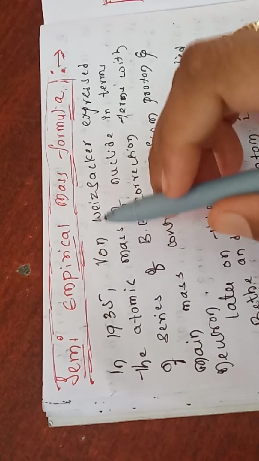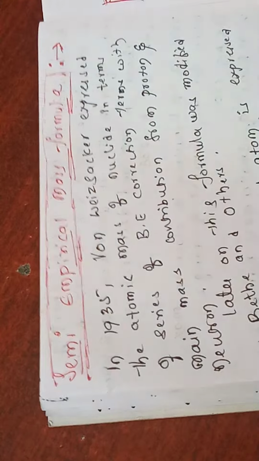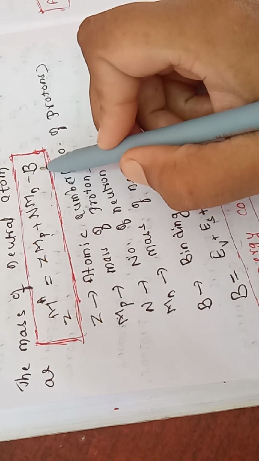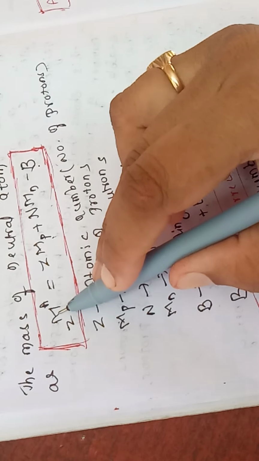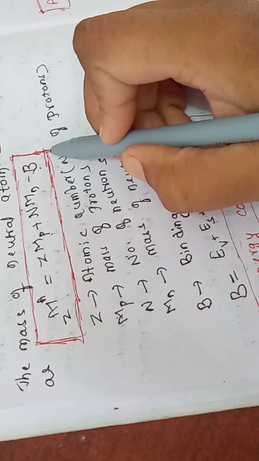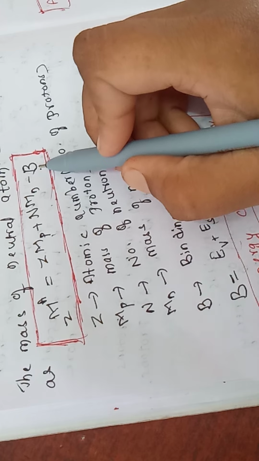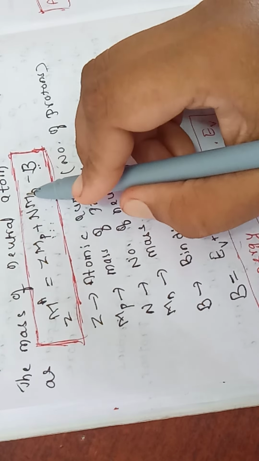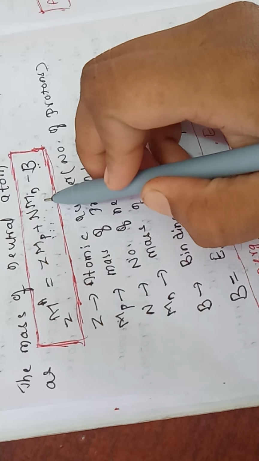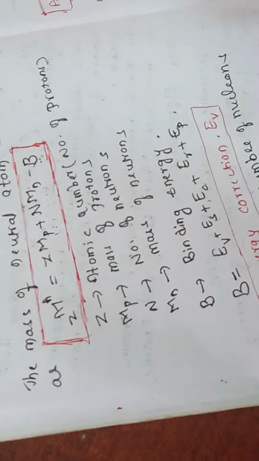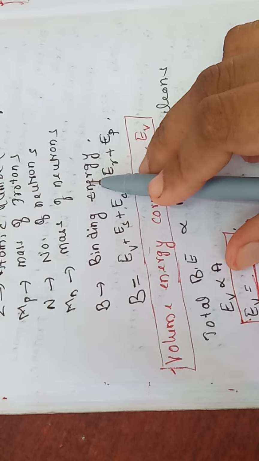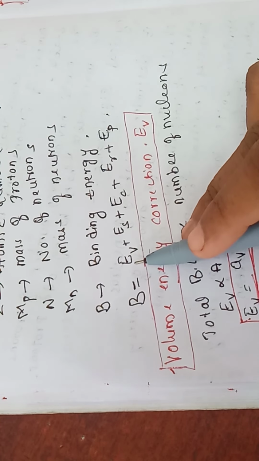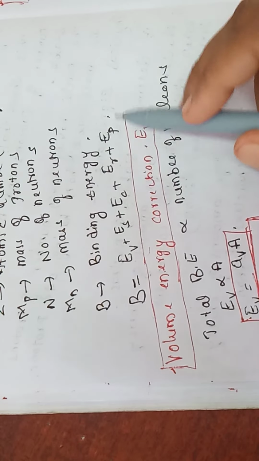So in 1935, von Weizsäcker, scientist, said that this mass formula can be written in terms of binding energy correction terms. So the change in mass of a nucleus is written as m(Z,A) equal to Z mp plus N mn minus B, where B is nothing but binding energy. And how to calculate the binding energy? The value of binding energy is equal to EV plus ES plus EC plus ER plus EP.